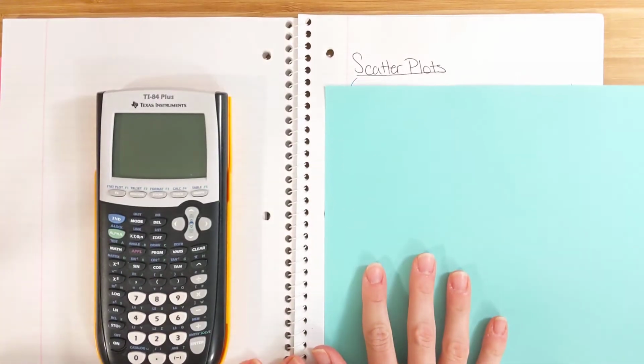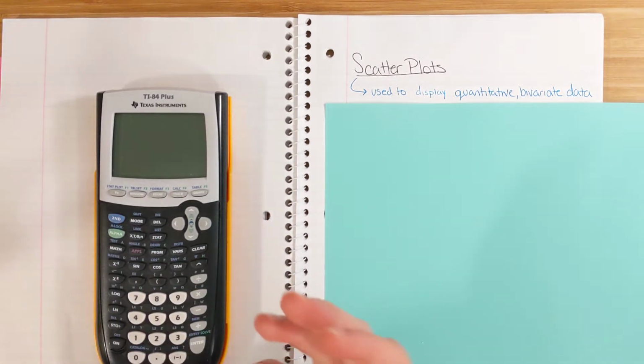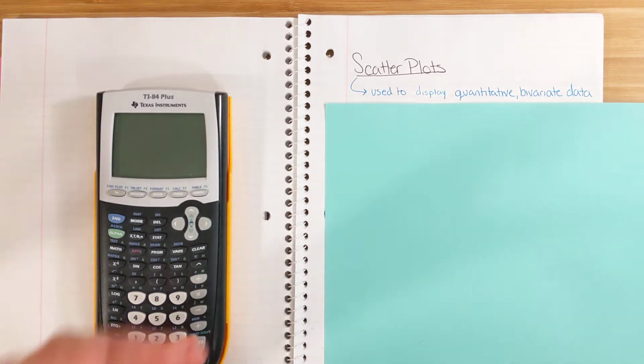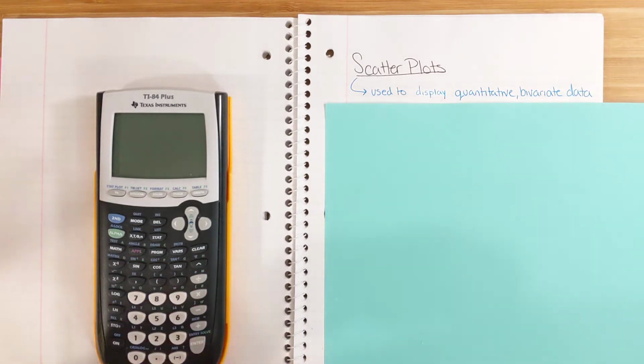All right, so the first thing that I want to explain is that you're going to use a scatter plot if you're displaying what's known as quantitative bivariate data. Now we've talked about the word quantitative before. It looks a lot like the word quantity. That's because we're going to be using data that is either numerical or that has a measurement to it. So we're going to stick in that numerical framework when we talk about the data that we're working with today.